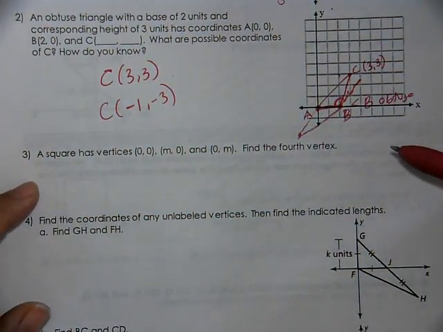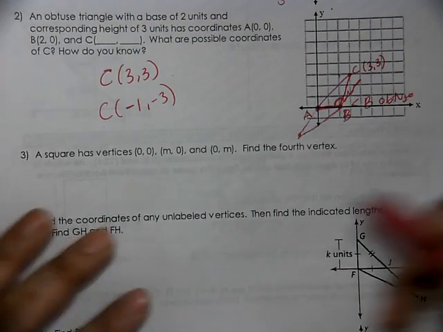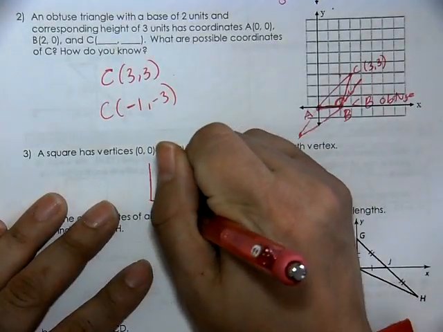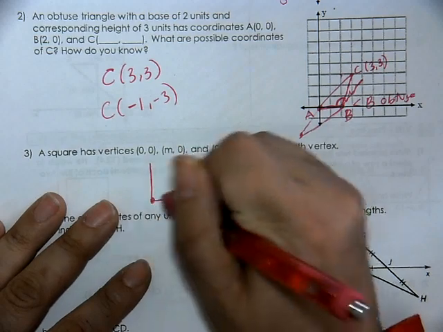All right, so a square has vertices 0, 0, M, 0, and 0, M. I know this gets a little bit harder because the letters generally do make it a little bit confusing.